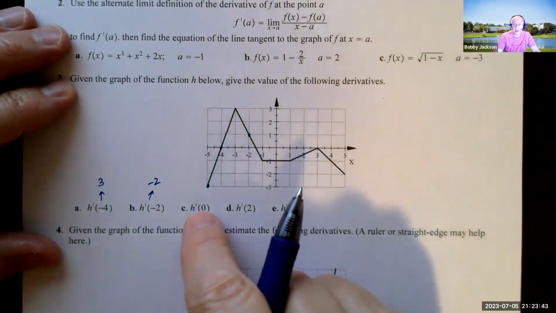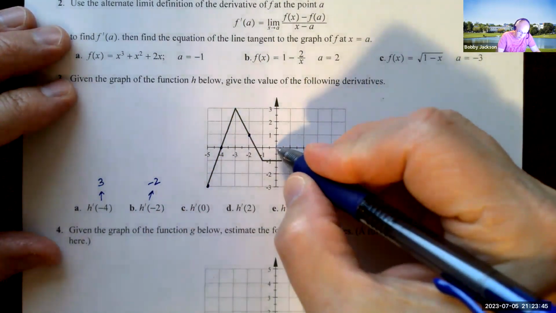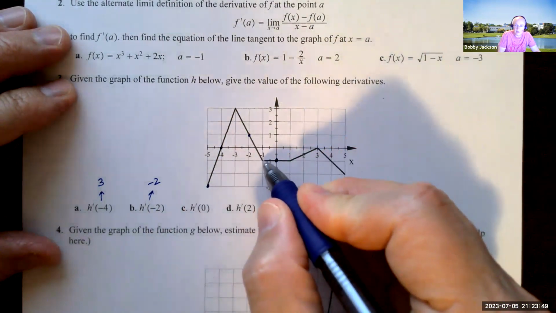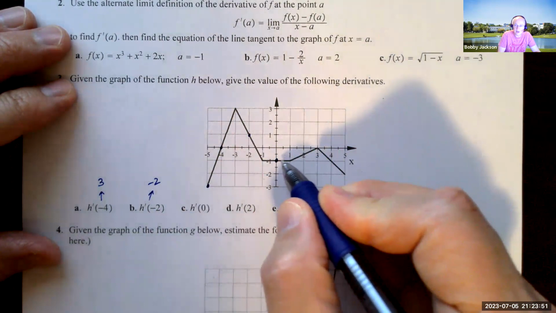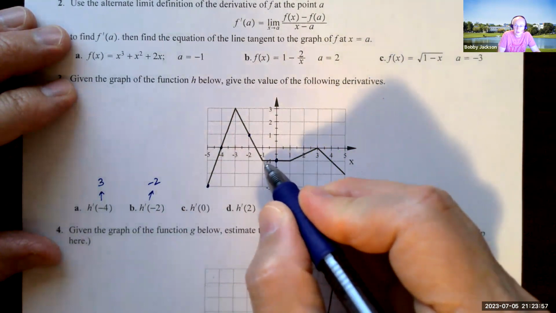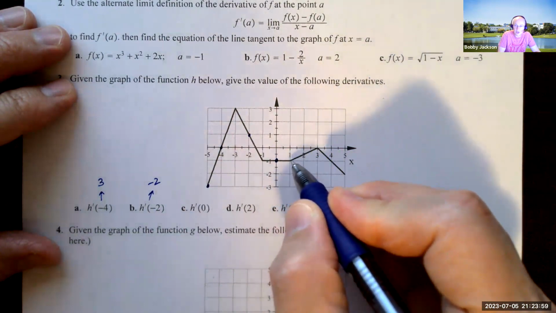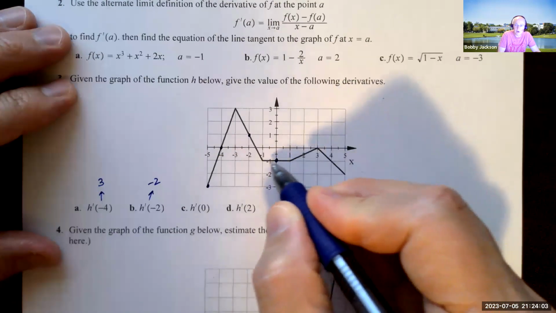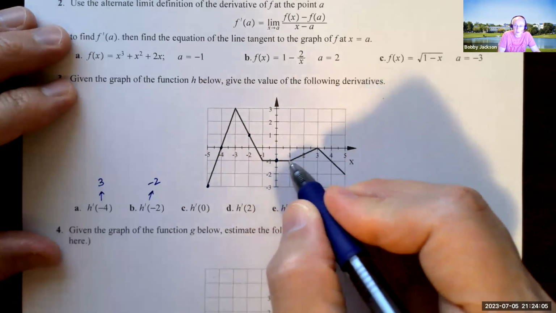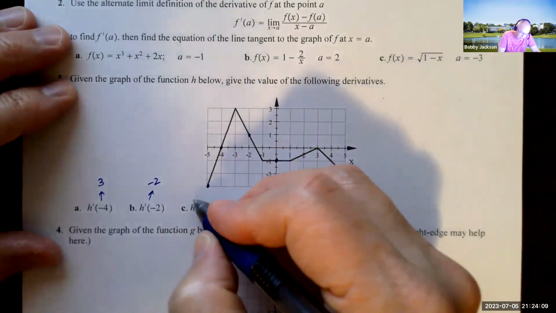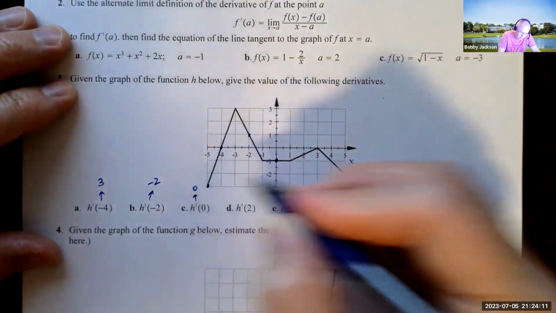All right, what about at 0? What's the derivative at 0? Well, at 0, the value of the function is -1. Now we're talking about the derivative being the slope of this line. This is now the tangent line. And what is the slope of this line? Well, this line is horizontal. As I move from left to right, the vertical change is 0, and therefore a vertical change of 0 divided by any horizontal change is going to be 0. The slope of any horizontal line is 0. So the derivative is 0.